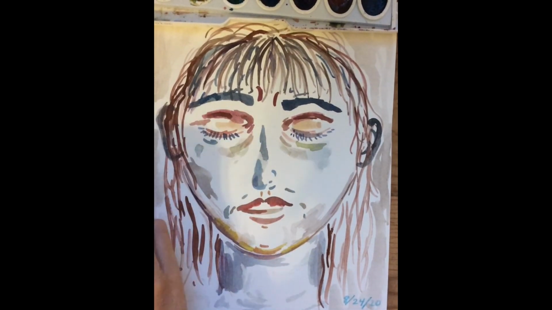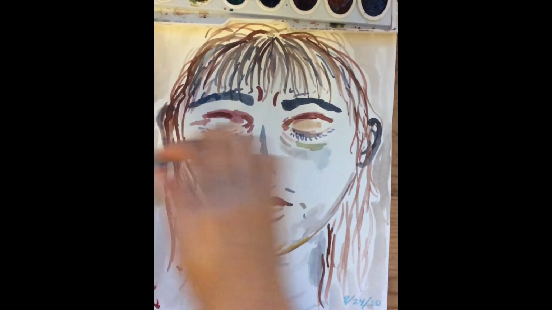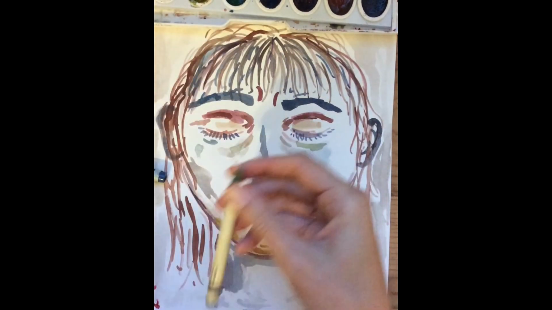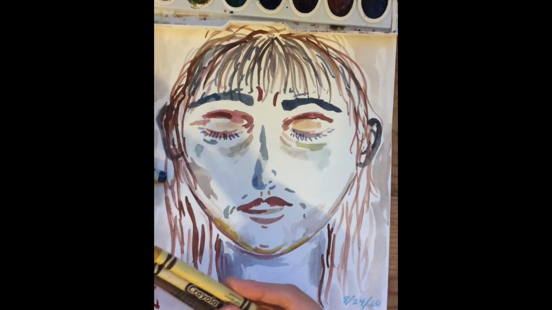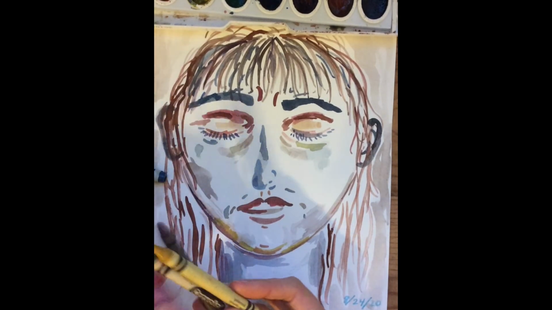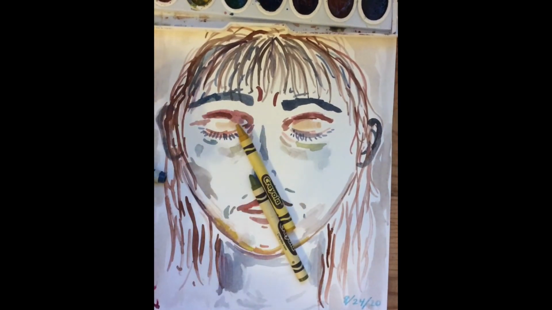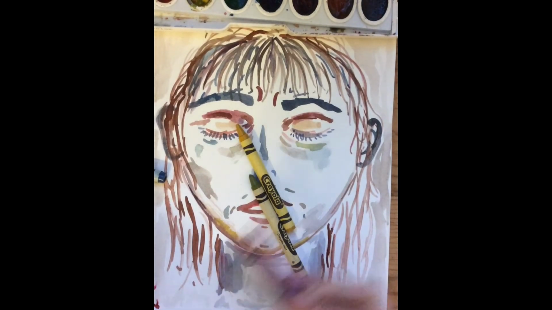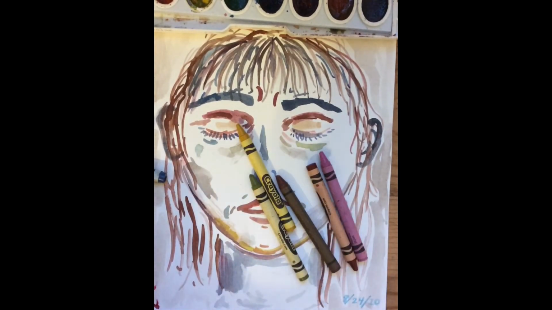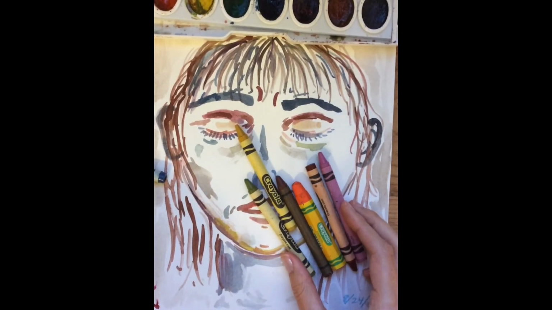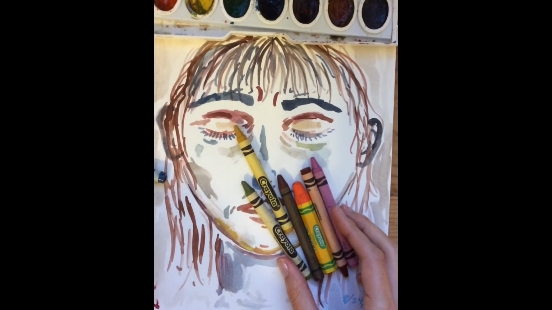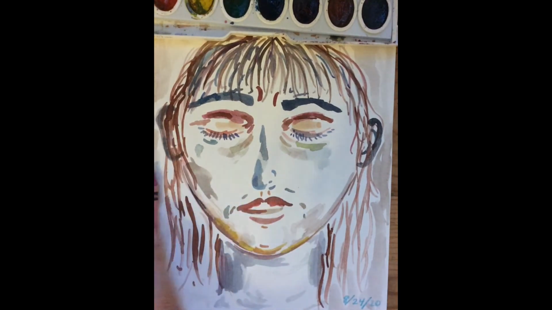I also had some pastels and crayons by my side. I kind of went through my colors, and I picked colors that just were like what I felt. I could go over this now with some crayons or pastel and add some more detail, some more pops of color. But you know what? I don't think I will.